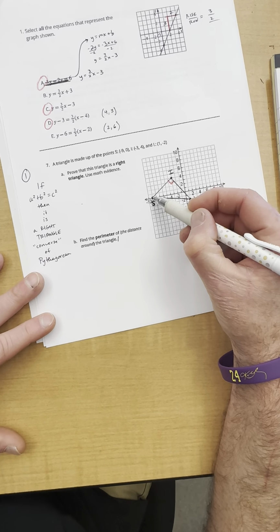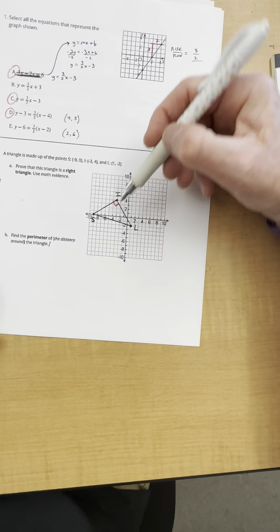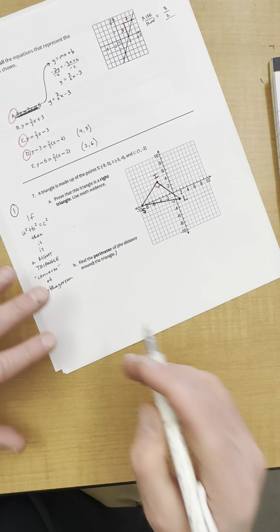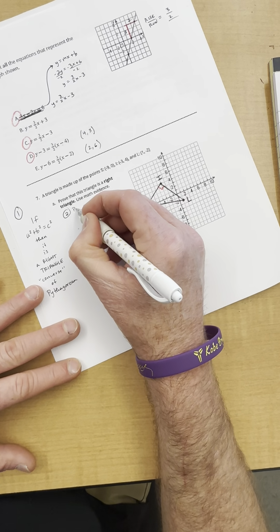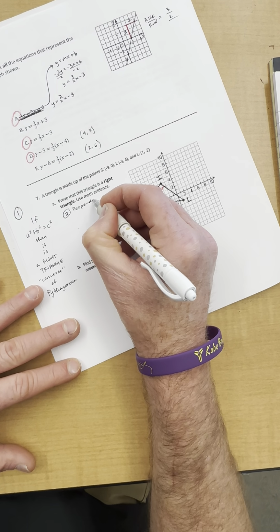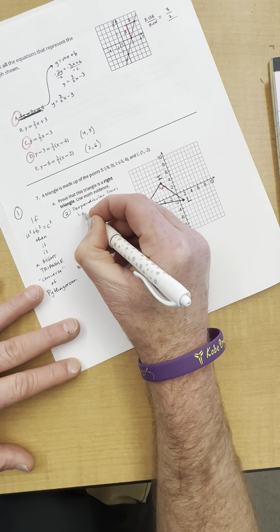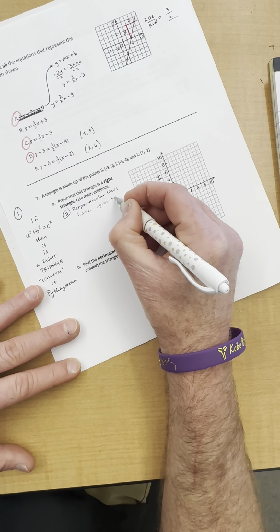The easier way is to determine the slope of this line and compare it to this line. Because there's a concept. So option 2, perpendicular lines have opposite reciprocal slopes.